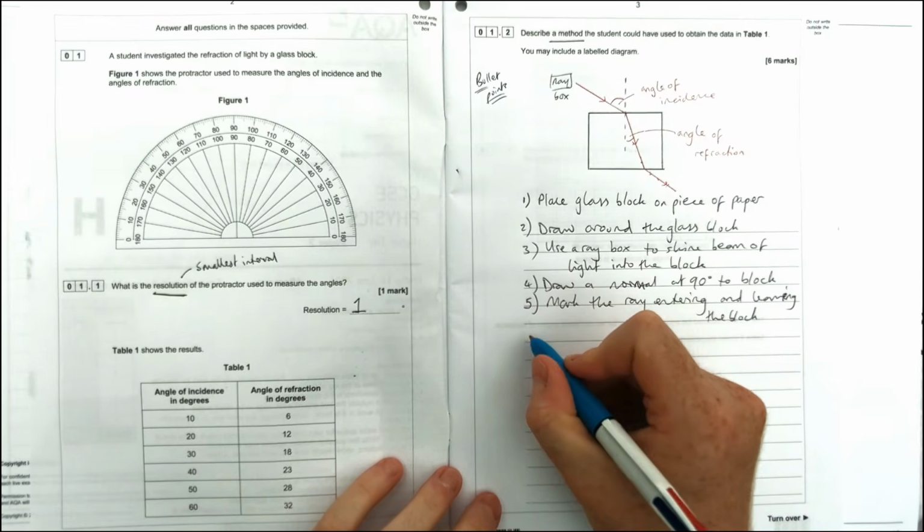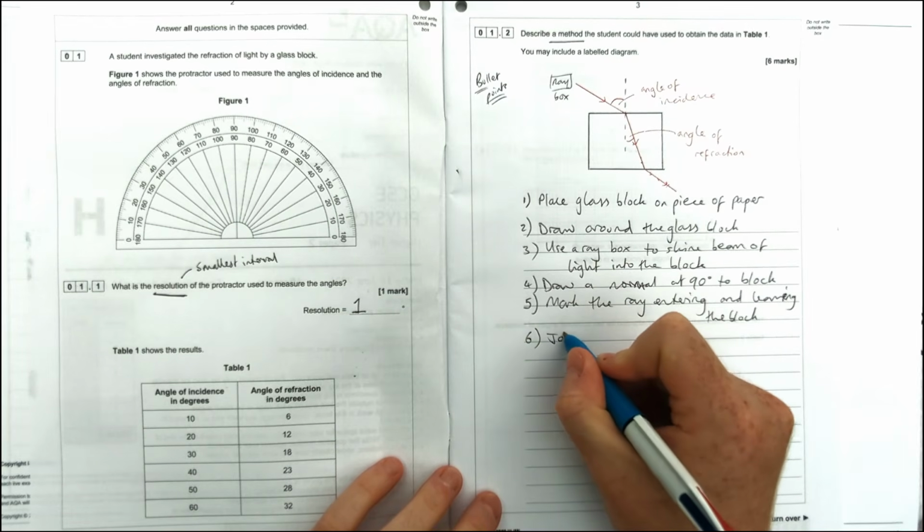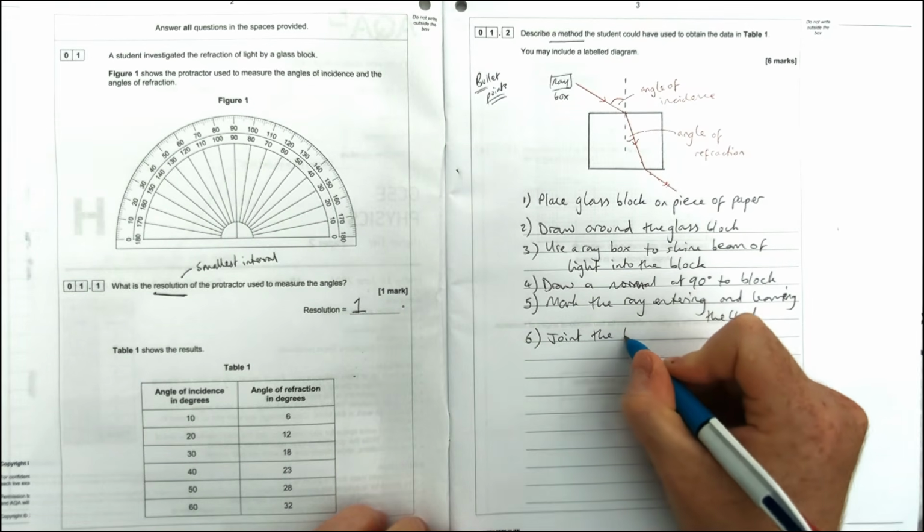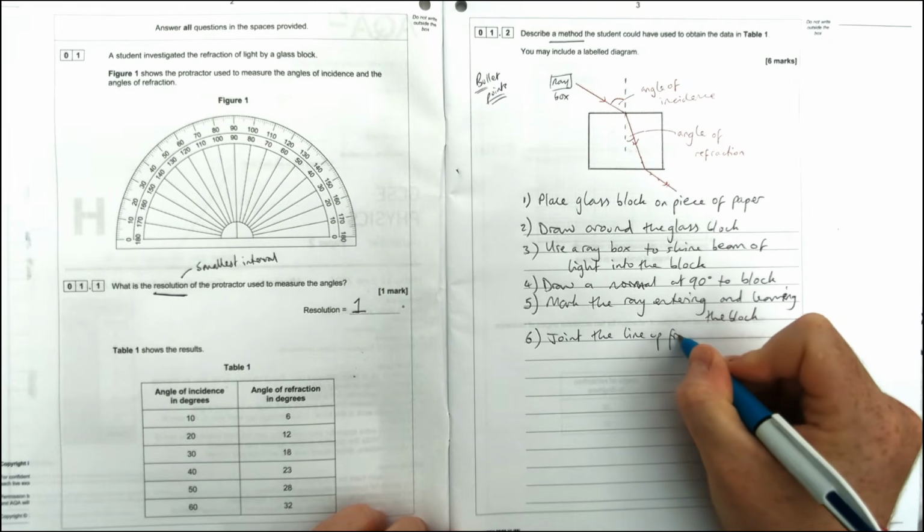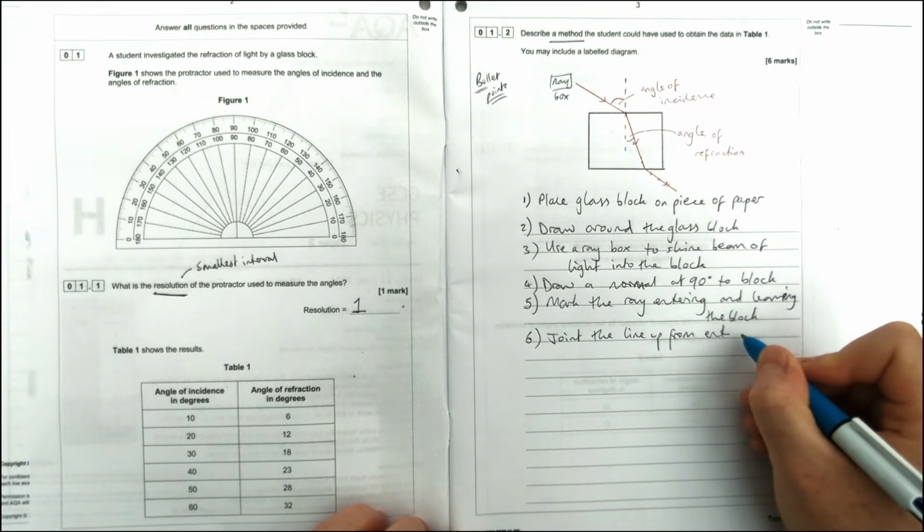So we're going to say, join the line up from when it enters and where it leaves the block.